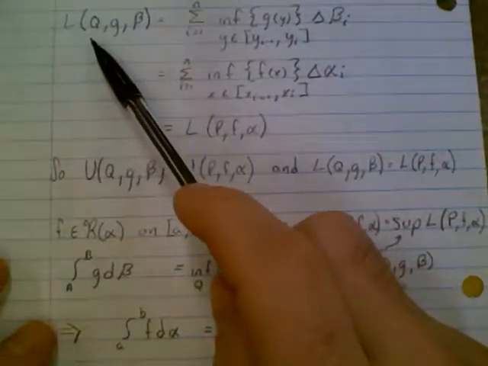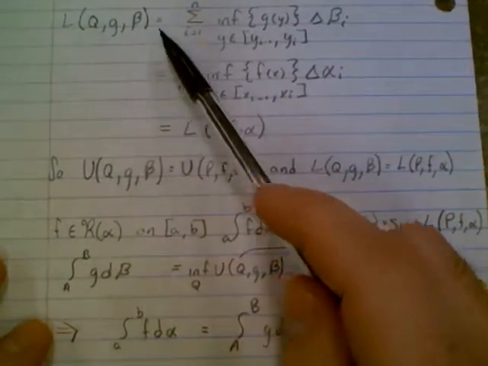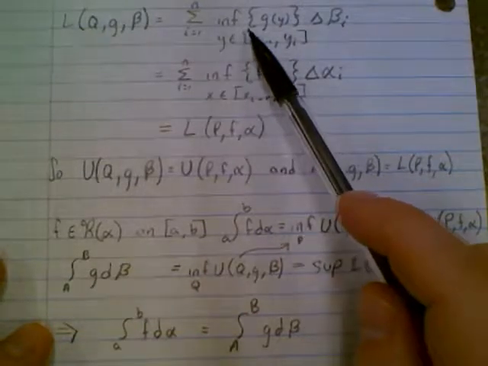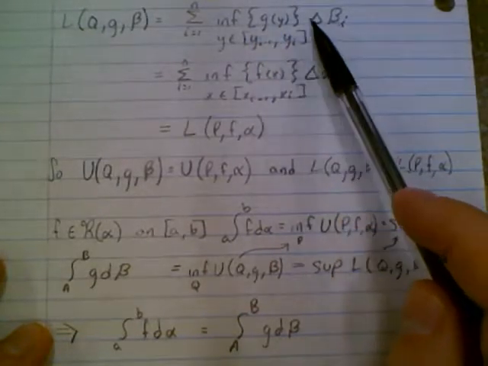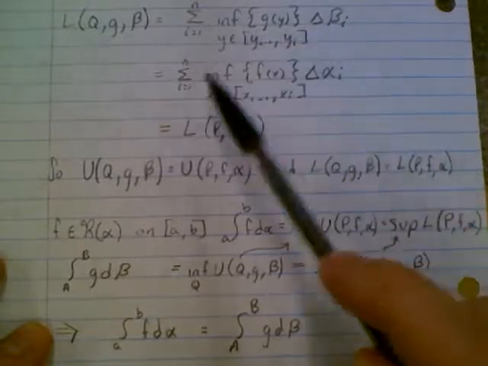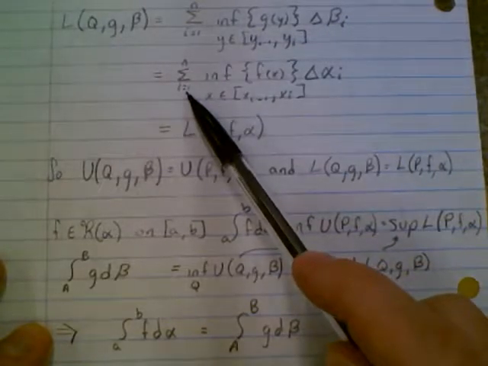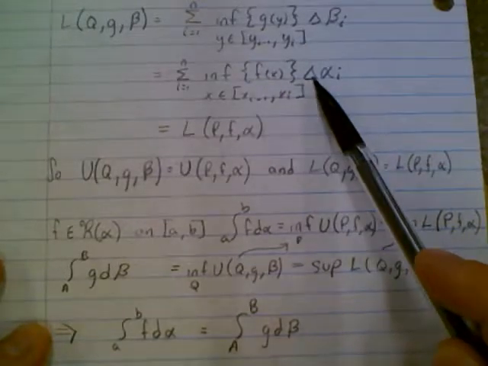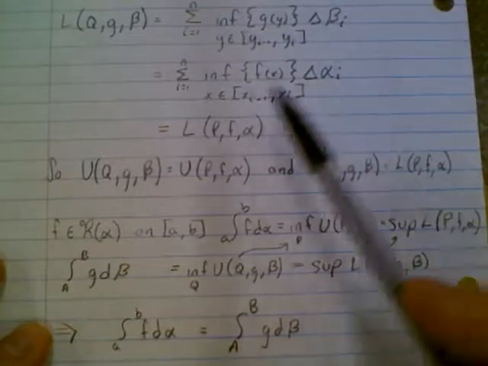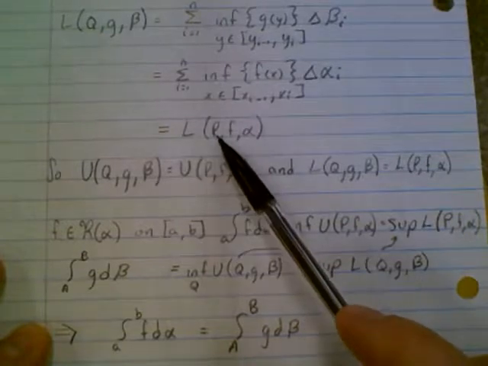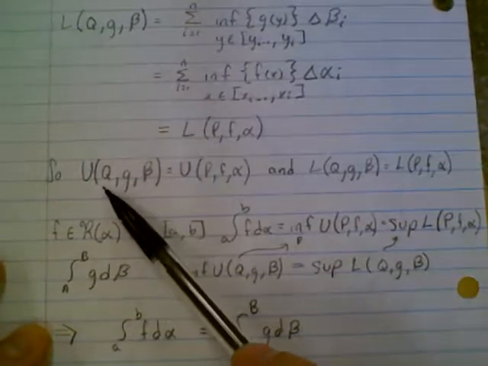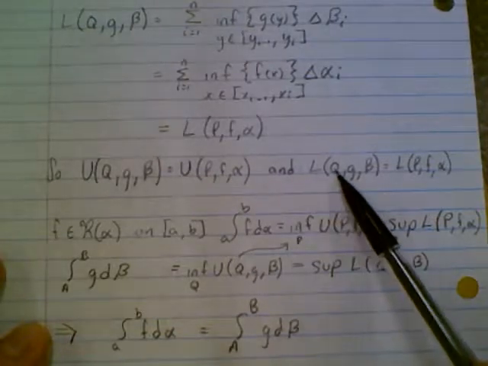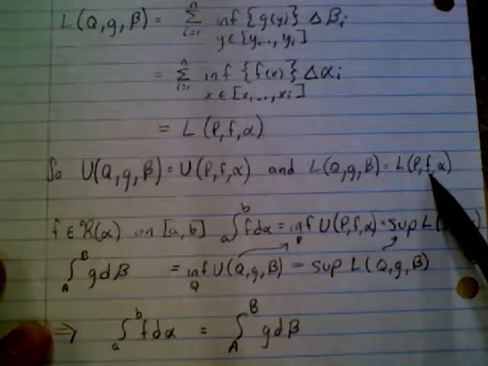So the lower sum of Q for g and beta is equal to the summation of i equals 1 to n of the inf of the set g of y delta beta i, which is equal to the same summation from i equals 1 to n of the inf of f of x delta alpha i, which is equal to the lower sum of P. So we showed that the upper sum of Q is equal to the upper sum of P, and the lower sum of Q is equal to the lower sum of P.